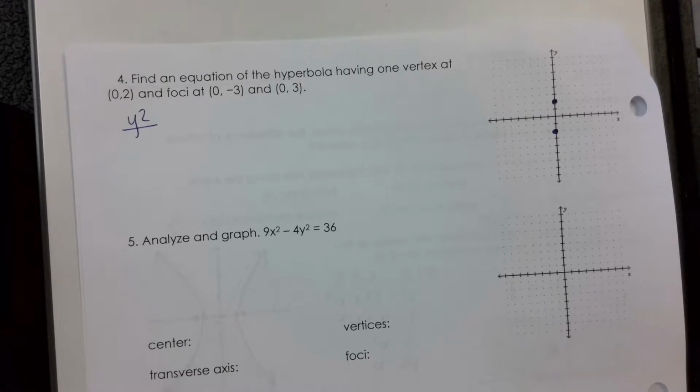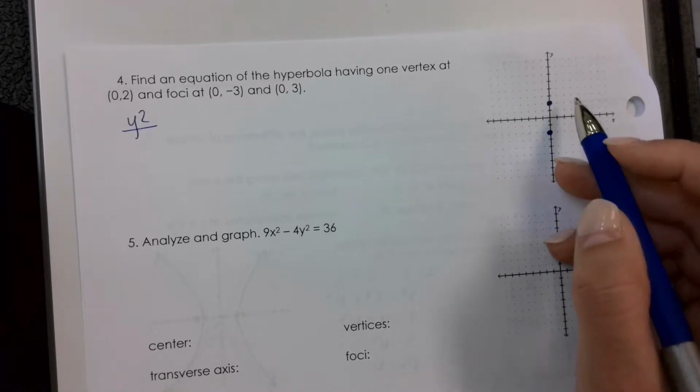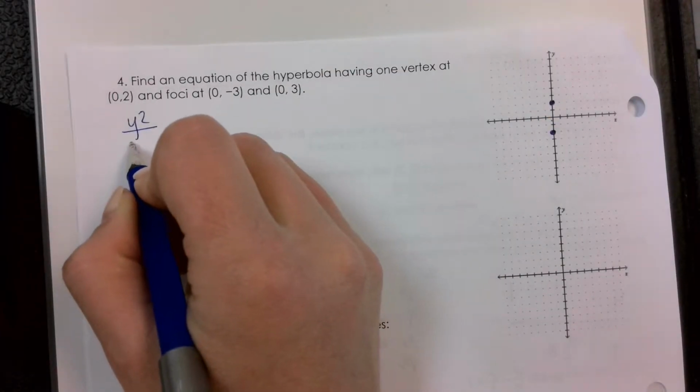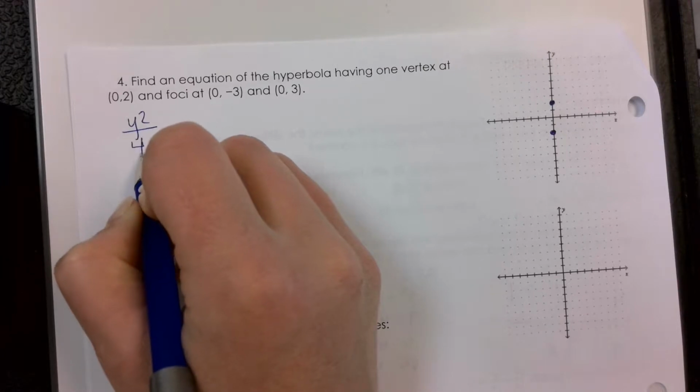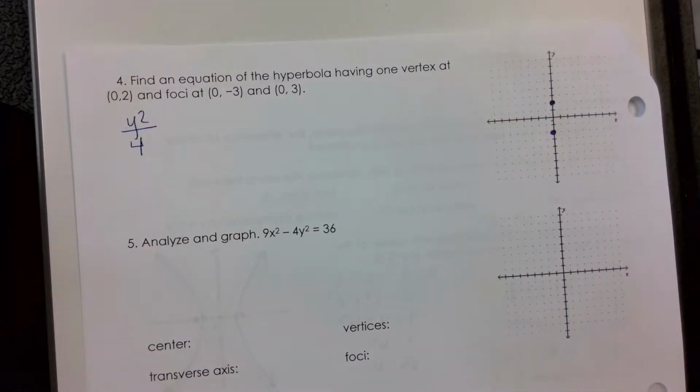How far did you go up from the center to get to those vertices? We went 2, right? From the center at 0, 0, we went up 2. So square that. What do you put on the bottom? 4. Is that okay? That make sense? Is the center to the focus C or center to the vertex? Center to the focus is C. Center to the vertex is A.